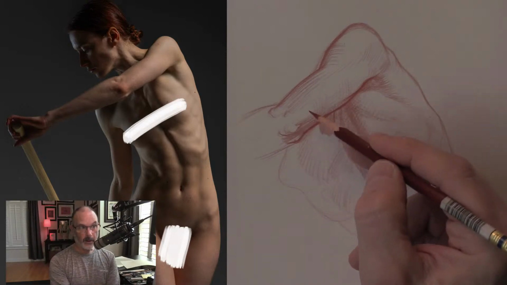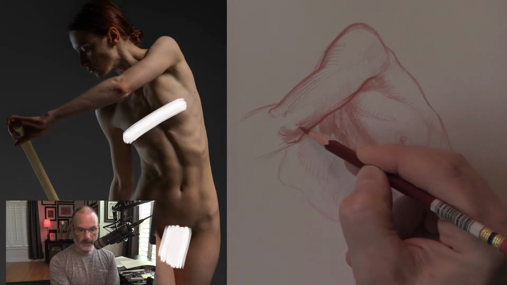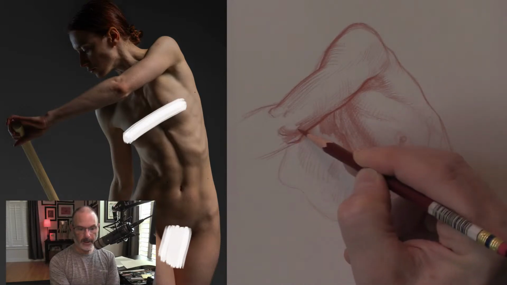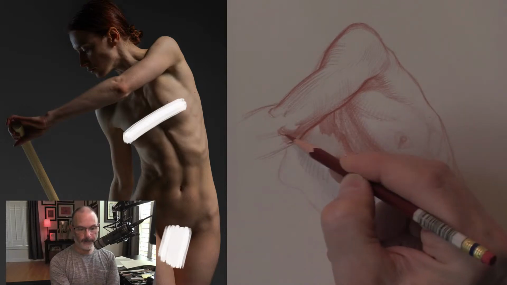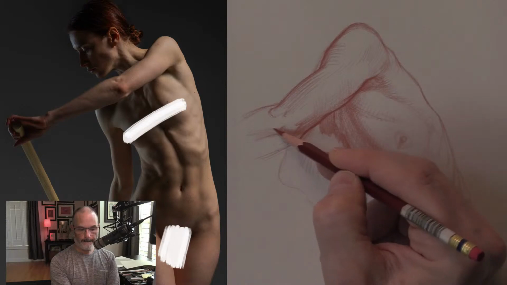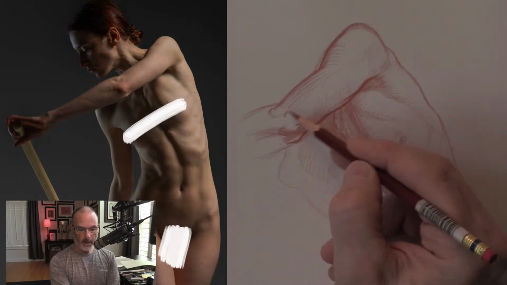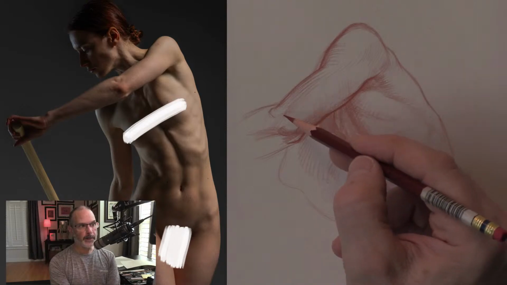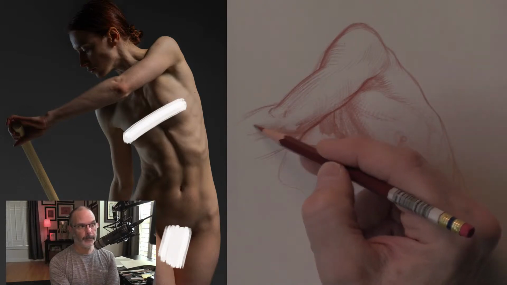I can probably get lost in this for hours, no doubt. Curve around the elbow. It's just an oval, right? So all of these lines have a purpose, and the purpose is to promote three-dimensional form.